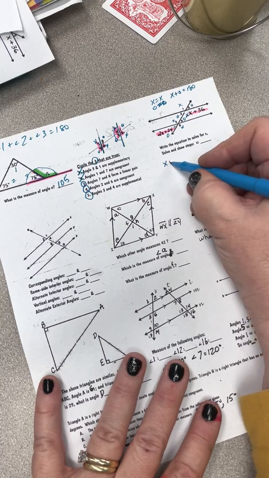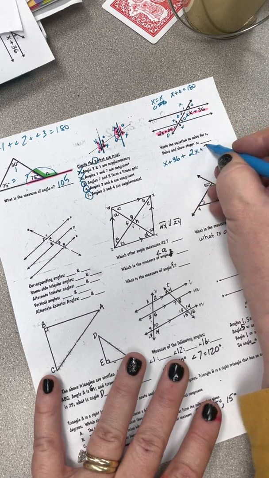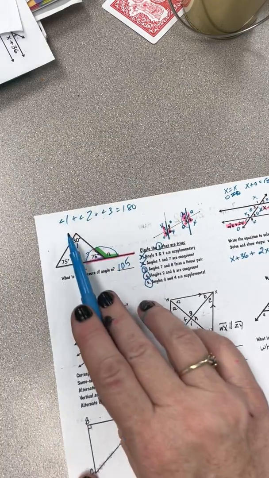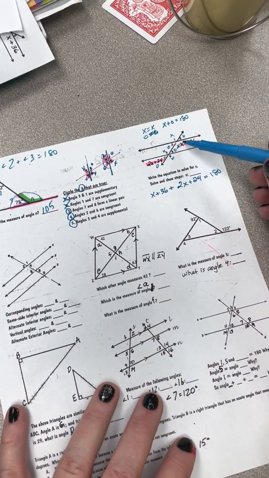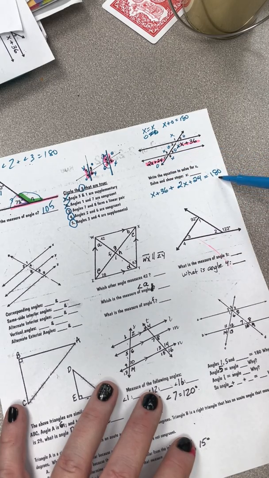So it's going to be x plus 36 plus 2x plus 24 equals 180 because of this. Angle 1, angle 2, angle 3. Nope, that's not it. I'm not doing a triangle. Because these two are supplementary, these two added together equal 180.